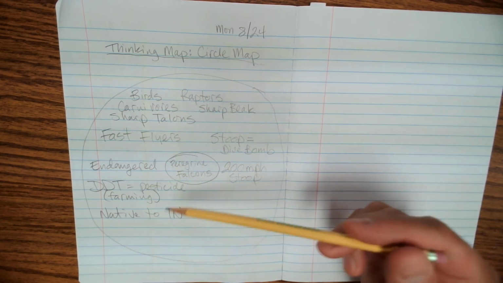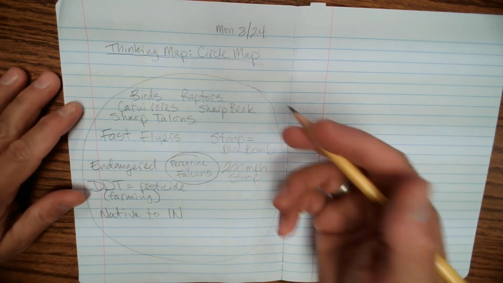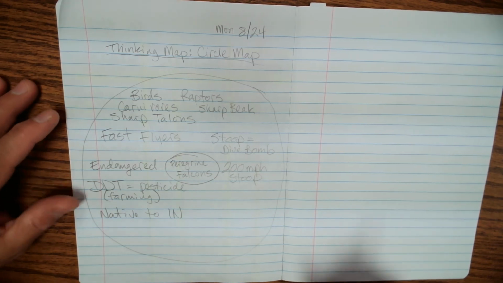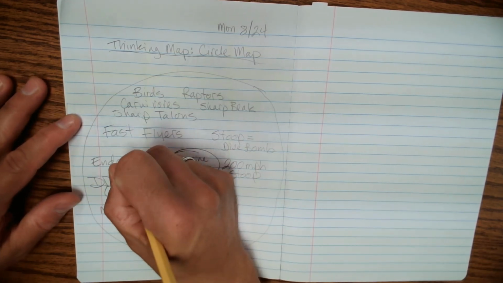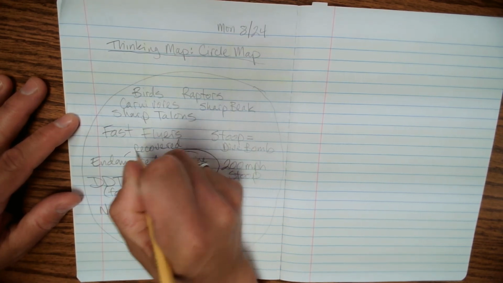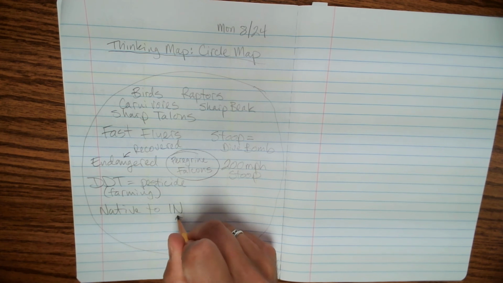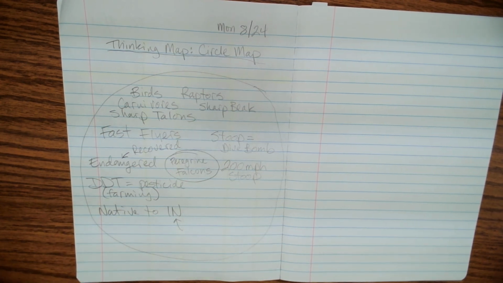Now you'll notice there's some space in between that allows me to get to more facts later on. I have given myself some space because I might want to do a little bit more research, because I know that the peregrine falcon has recovered from their endangered species status, and their population is really on the rise. So I might want to learn about how many falcons are alive in the wild, and specifically, since they are native to Indiana, how many of them live here. So that's what a circle map is.